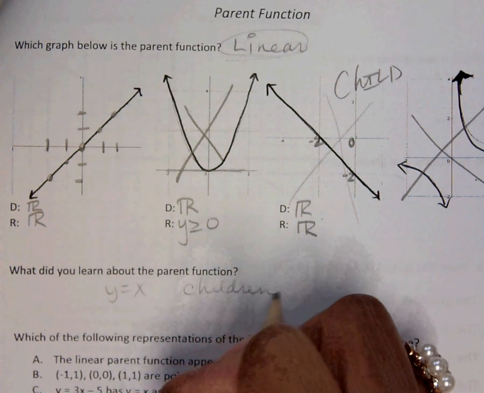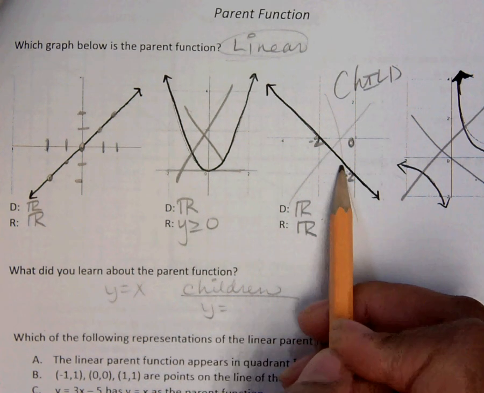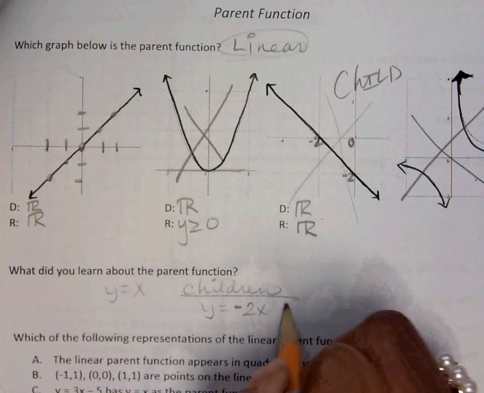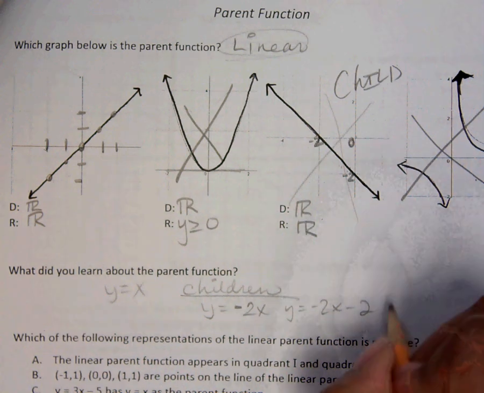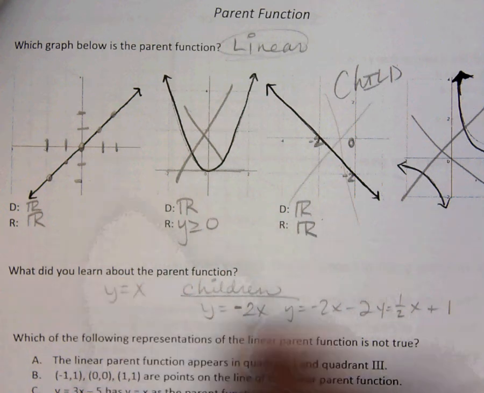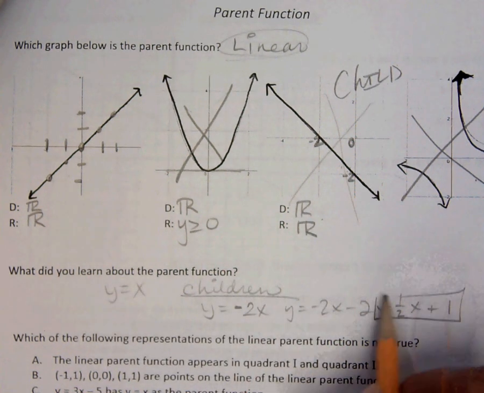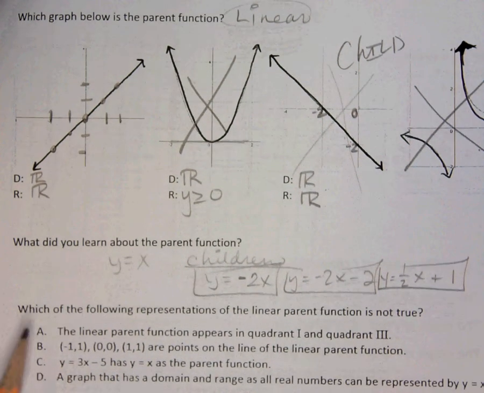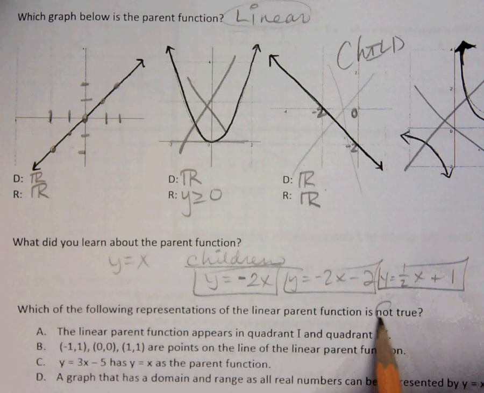His domain range is all real numbers as well. So what else did we learn about the parent function? The parent function has children, and the children would be any equation that gives you a line. So this one, for instance, or any other one, we could do negative 2x, we could do negative 2x minus 2. I mean, there are a number of things. You could have said y equals 1/2 x plus 1. All of those are children, because when you graph them, they will all give you lines.